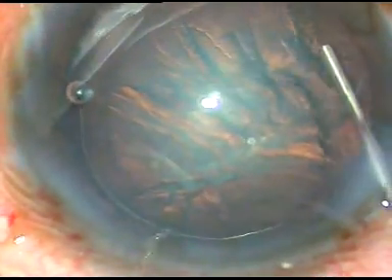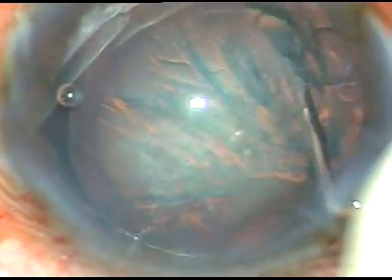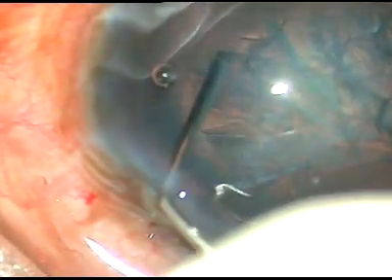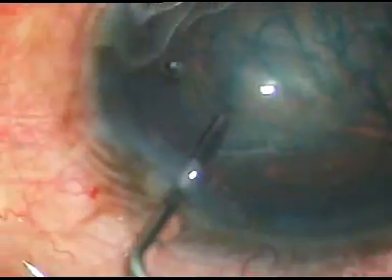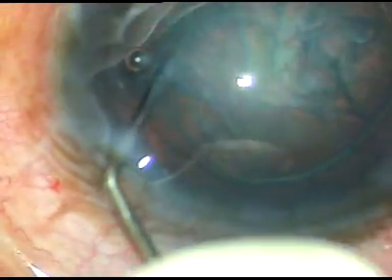Now I depress the nucleus and then I try to rotate the nucleus. Let us see if it rotates. Yes, the nucleus is rotating slowly.